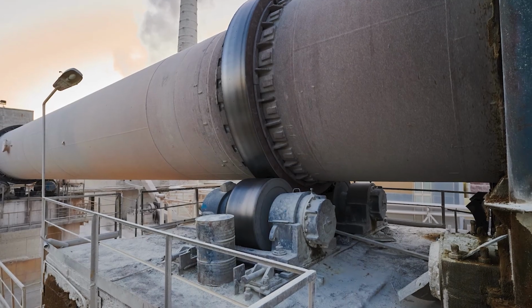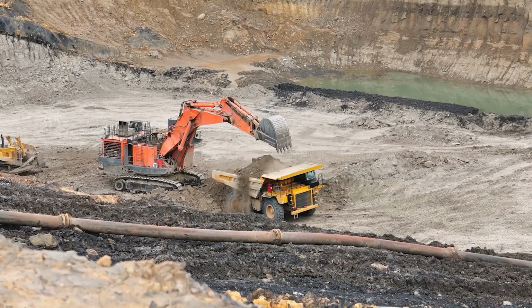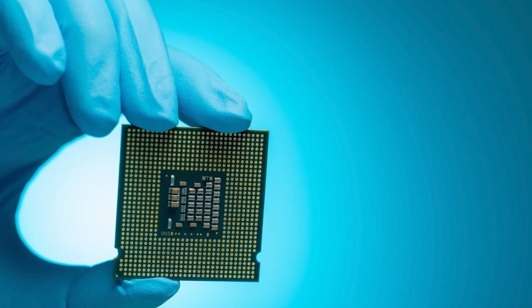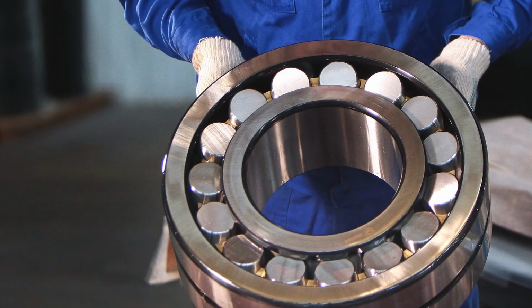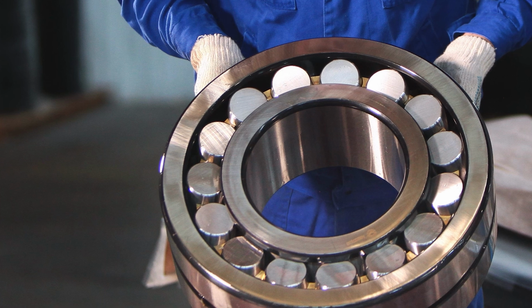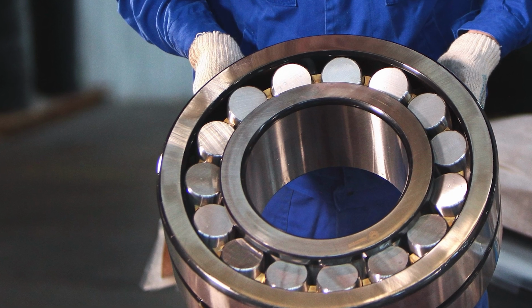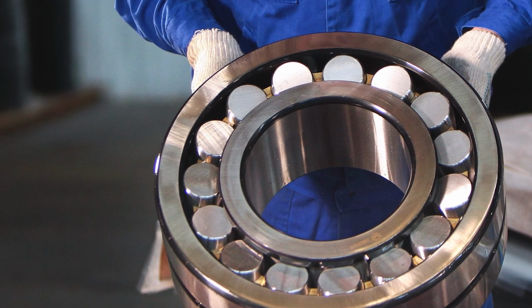So maybe you're in manufacturing or process industries, in pulp and paper, metals and mining, cement, pharmaceuticals, maybe semiconductors, and you have rotating machinery with rolling element bearings that could cost you thousands, maybe tens of thousands of dollars if these machines were to fail. And your goal is zero unexpected downtime.